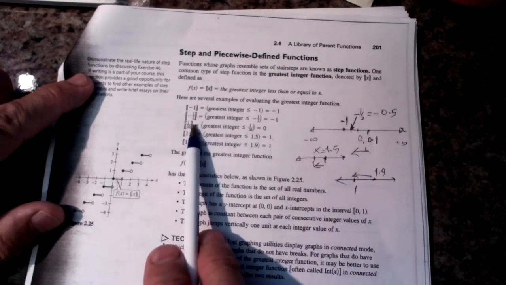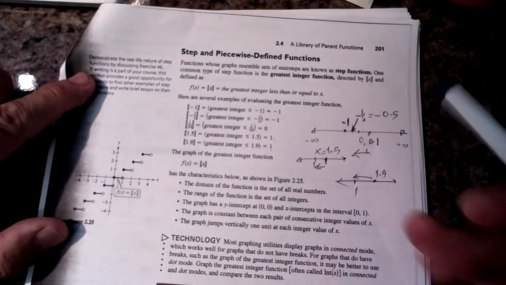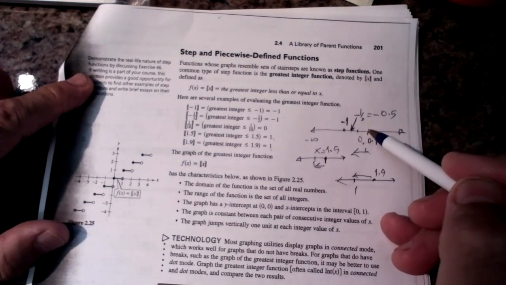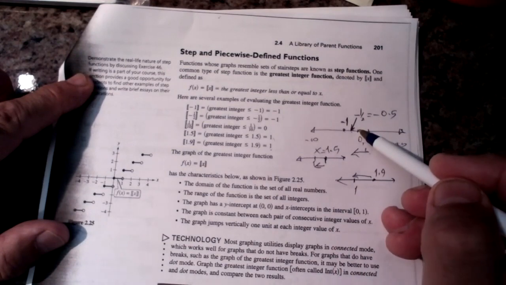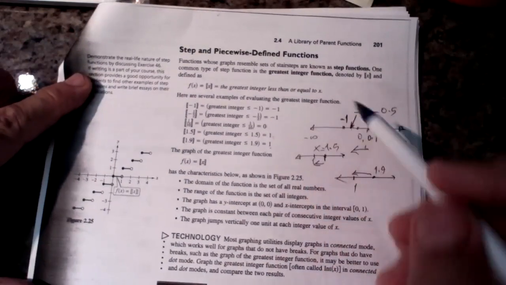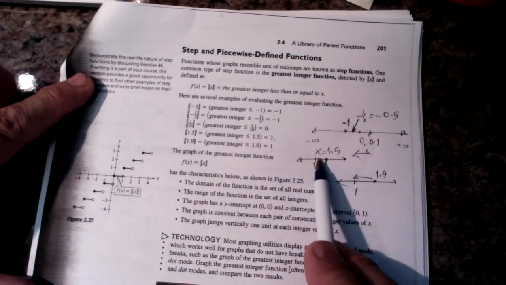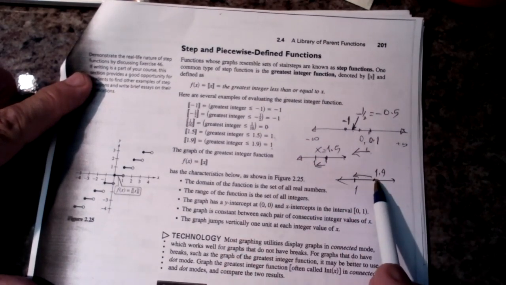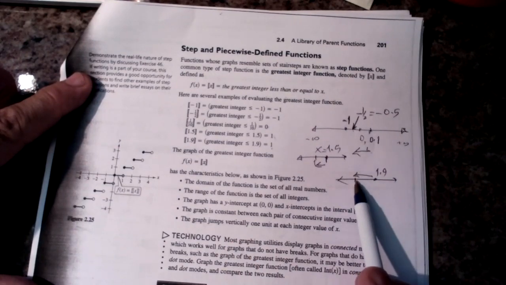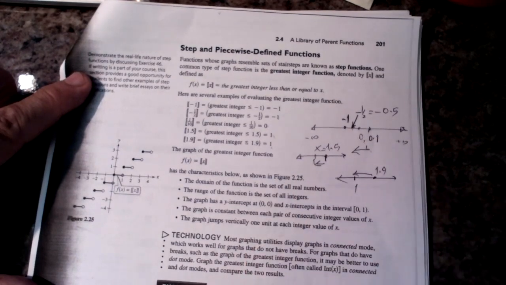Okay? So look, x is 0.5. It's not a whole number. I need a whole number. So from this point, you move to the left. The very first whole number is 0. So y is 0. x is 1.5. 1.5 is not a whole number, so you move to the left to find the very first whole number, which is 1. 1.9 is not a whole number. You move to the left to find the very first whole number, which is 1. That's how to find the y value.